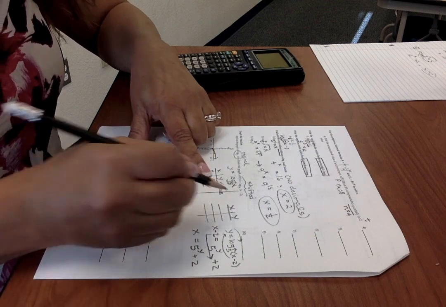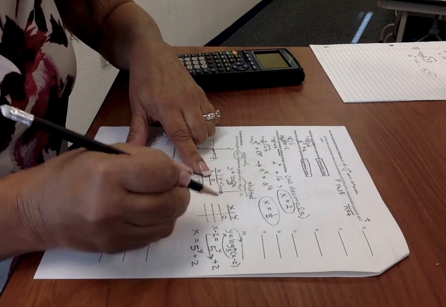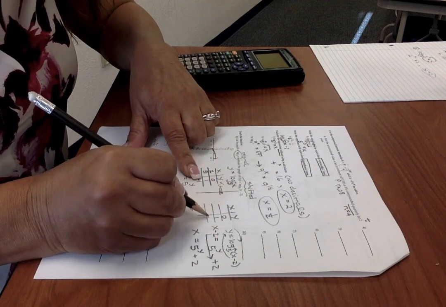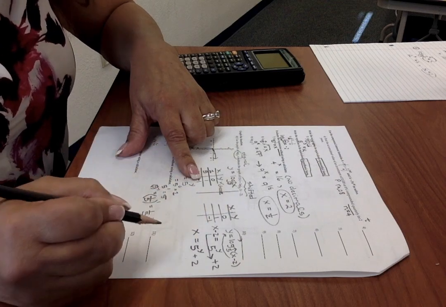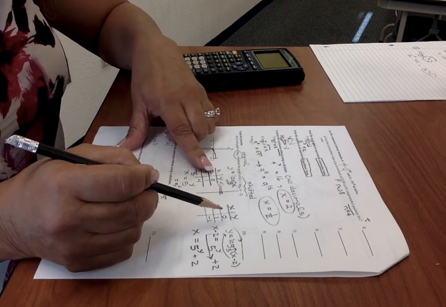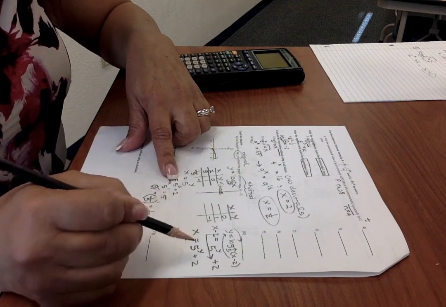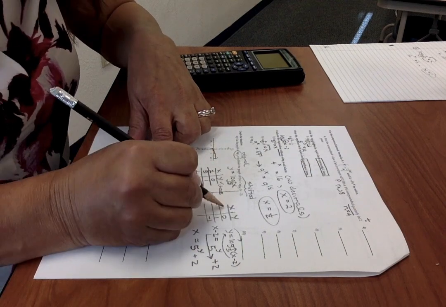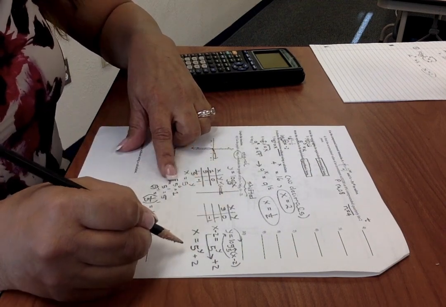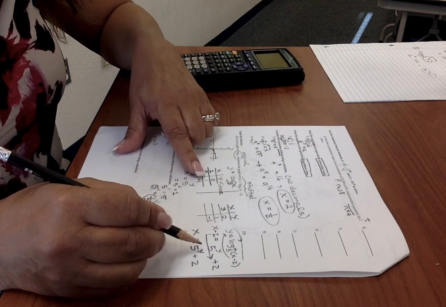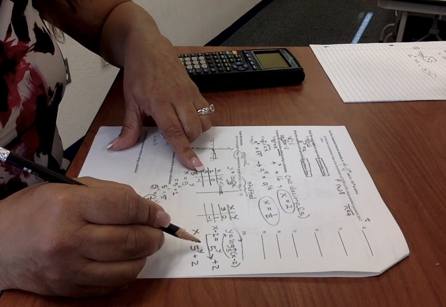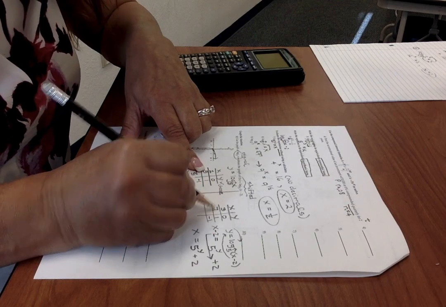Okay, so the y values we're going to be using again are 0, 1, and -1. Now you already know what happens when you plug in a 0. You get a 1, and now you're going to add 2, you get a 3. Then you have already plugged in the 1 right there. You got a 5. 5 plus 2, 7.